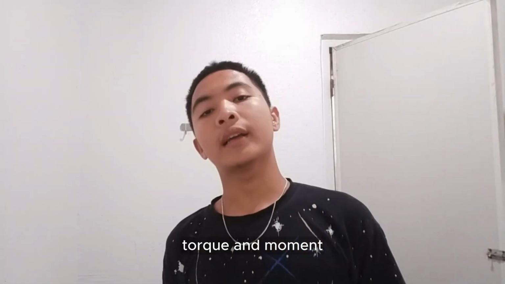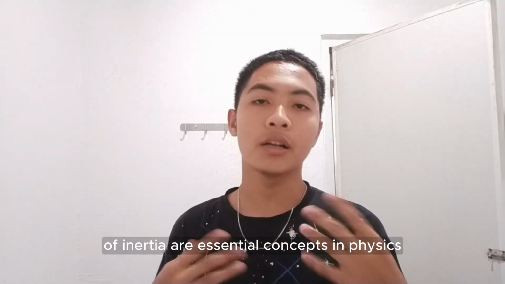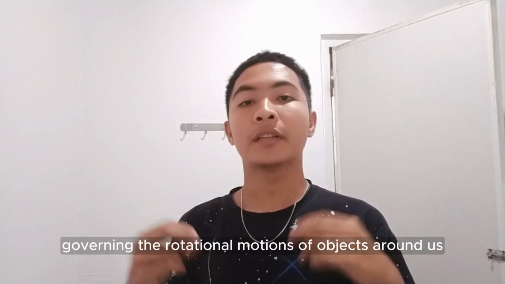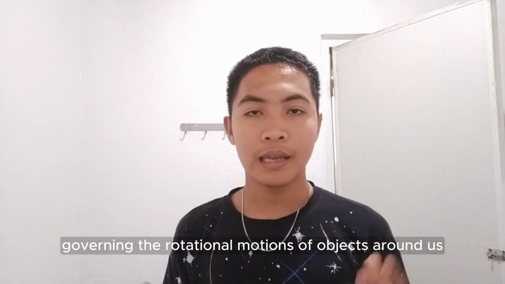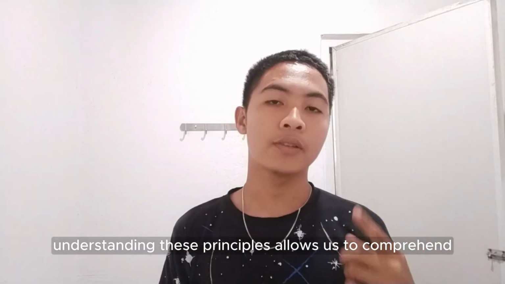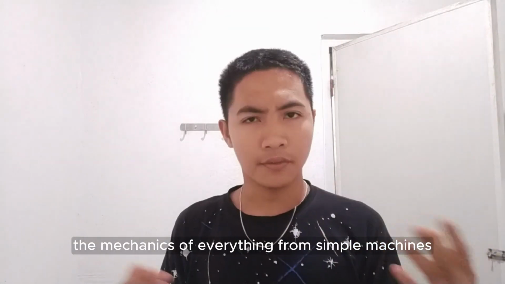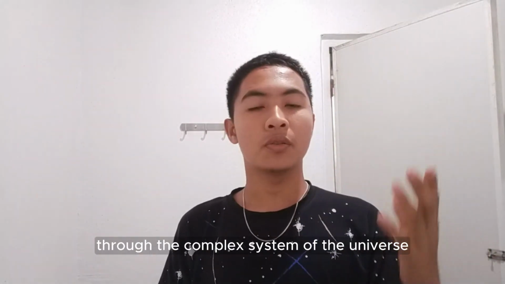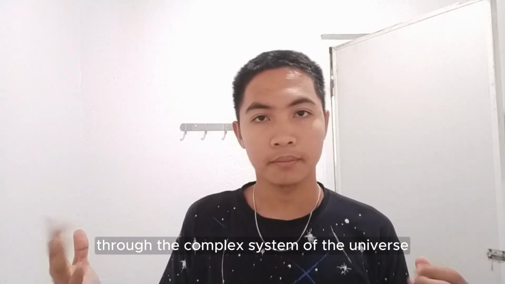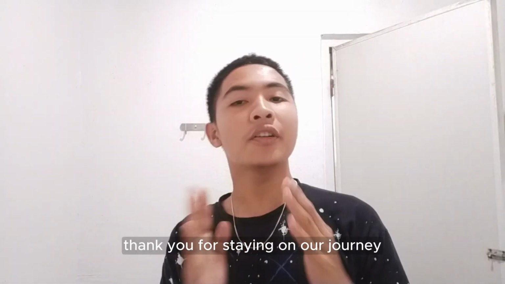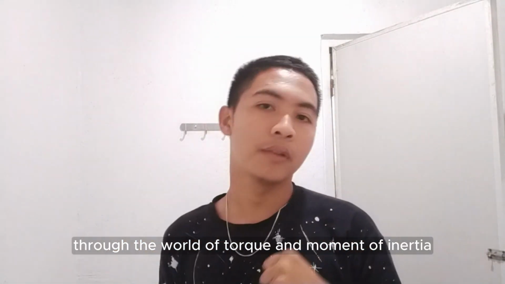Torque and moment of inertia are essential concepts in physics, governing the rotational motions of objects around us. Understanding these principles allows us to comprehend the mechanics of everything, from simple machines to the complex system of the universe. Thank you for staying on our journey through the world of torque and moment of inertia.